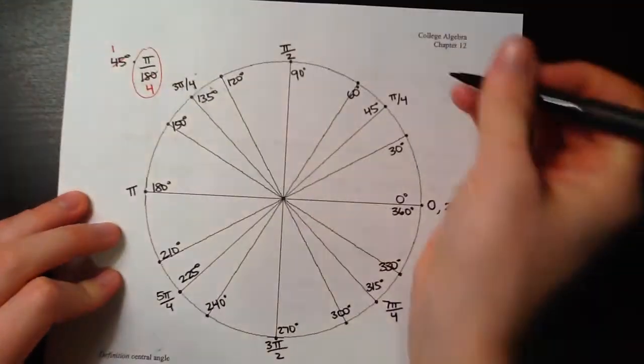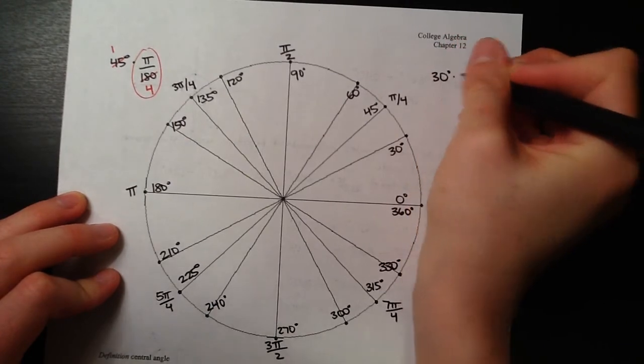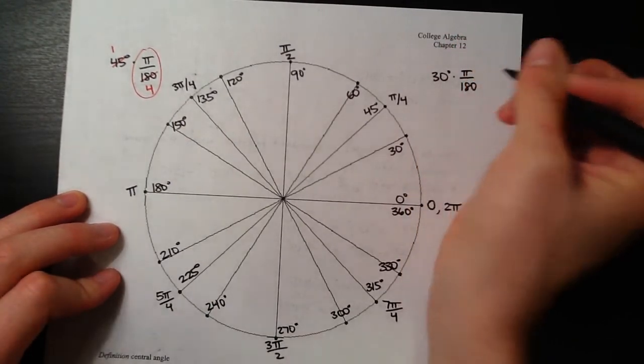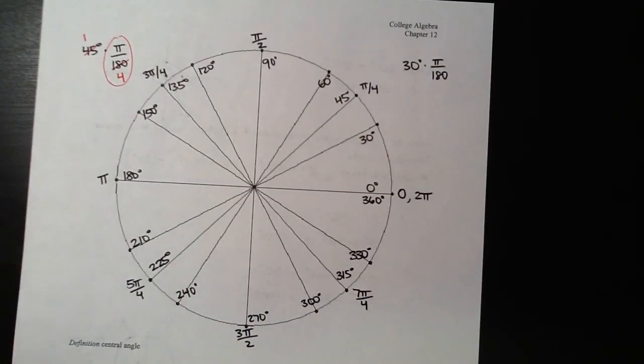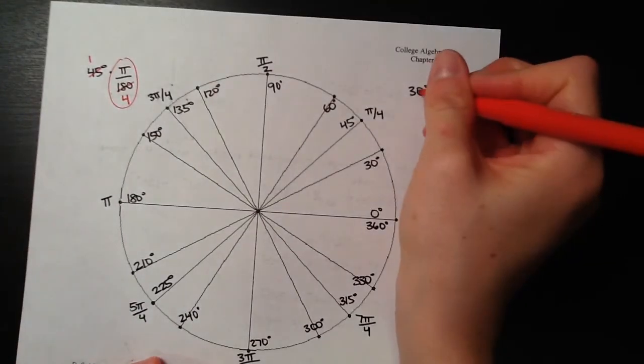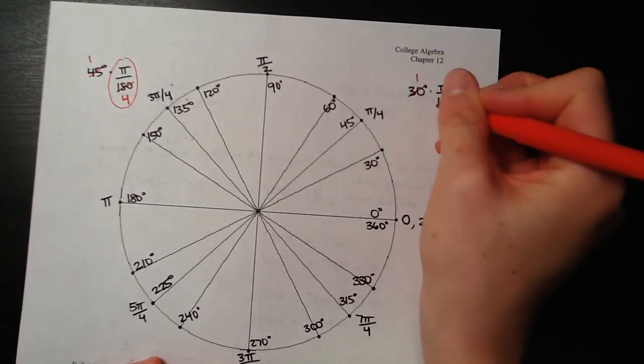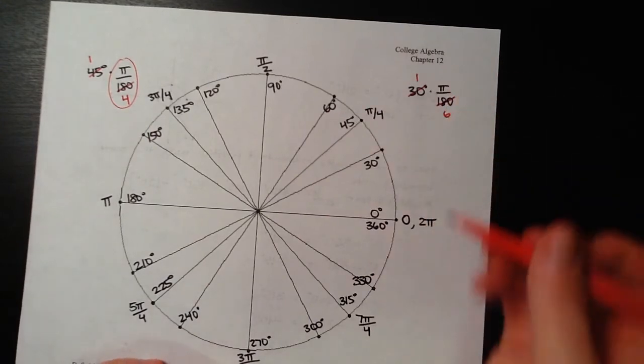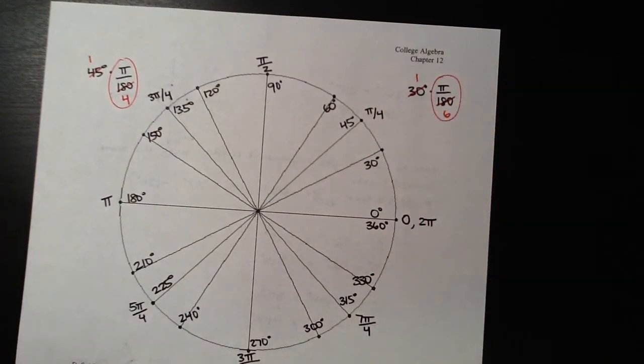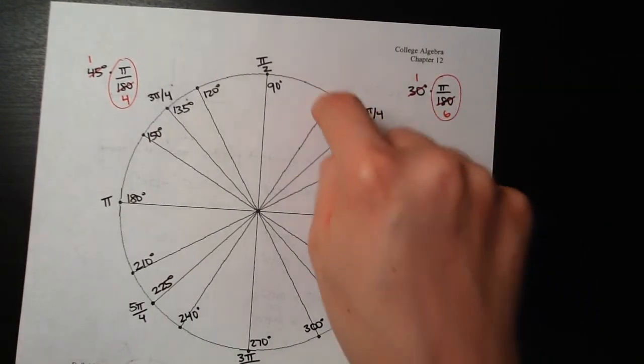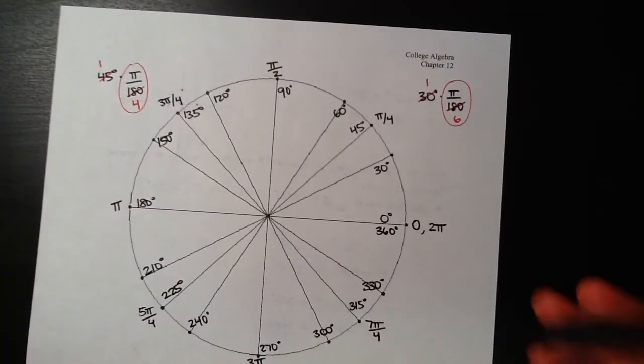So convert, again, I'll do it over here. So 30 degrees, if we convert that into radians, 30 and 180 are both multiples of 30. So this reduces down to 1. 180 divided by 30 is 6. So that is pi over 6. So instead of going up by 30 degrees every time, we're going to go up by pi over 6.